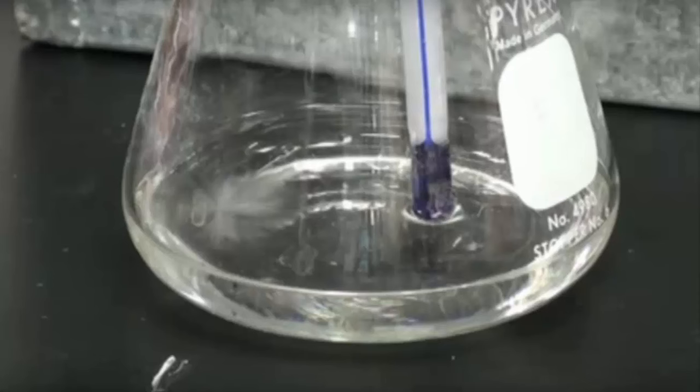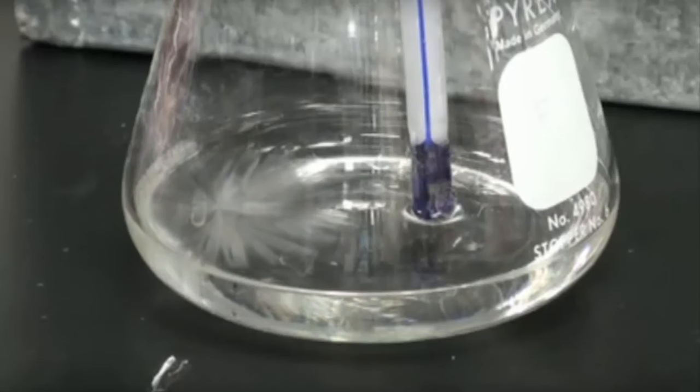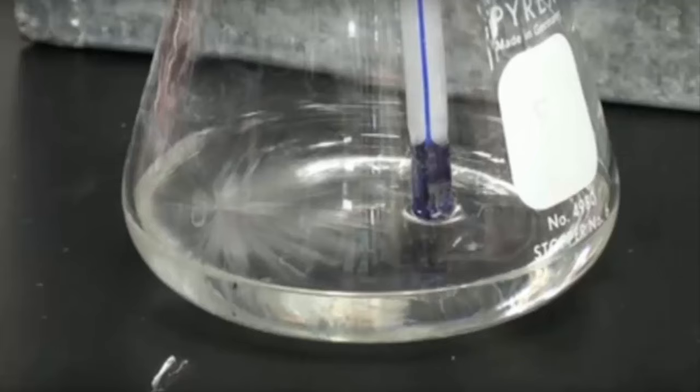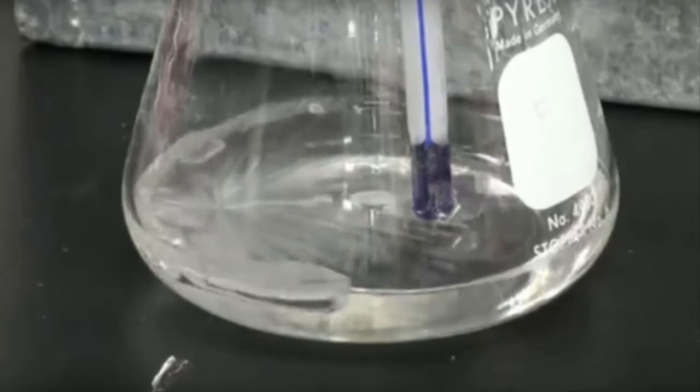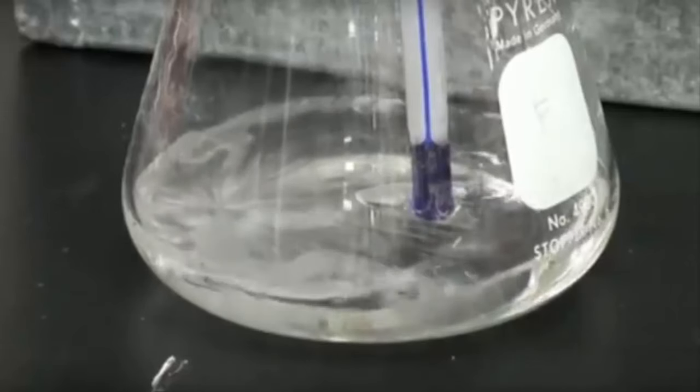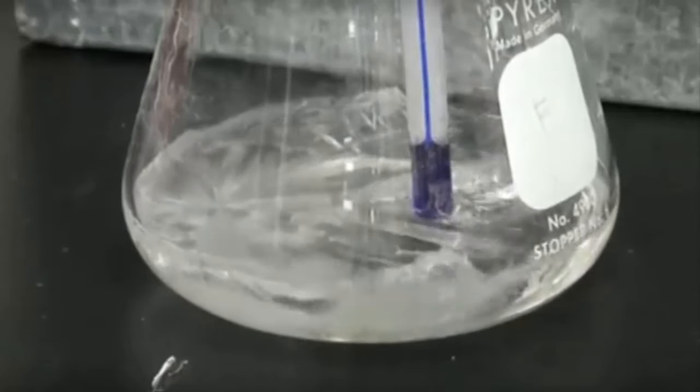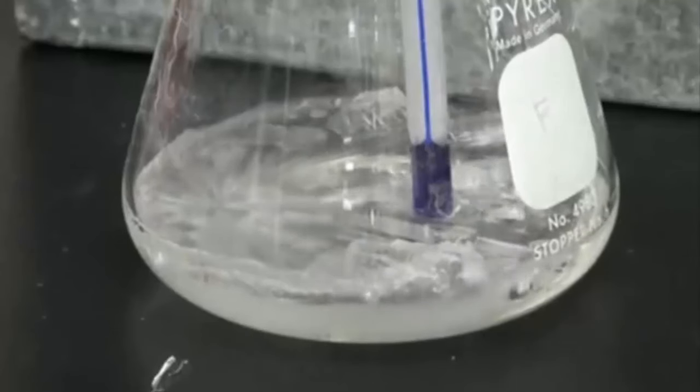Right now you've got a liquid. You can see the solid forming. It's like an ice. And now you see the bubbles. So we've got solid, liquid, and gas all at the same time, all occurring at once, all in equilibrium with one another.